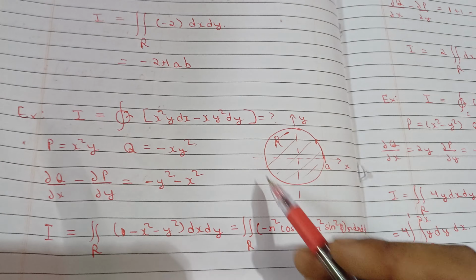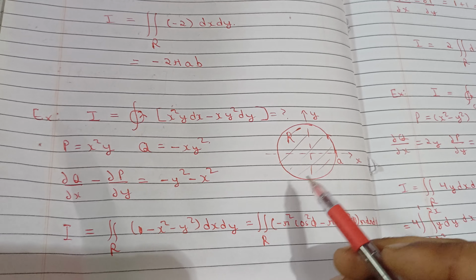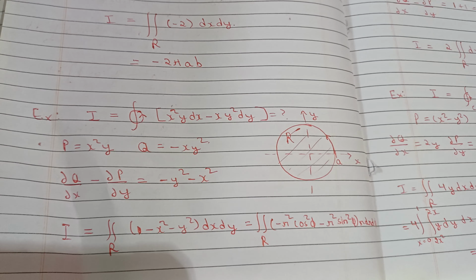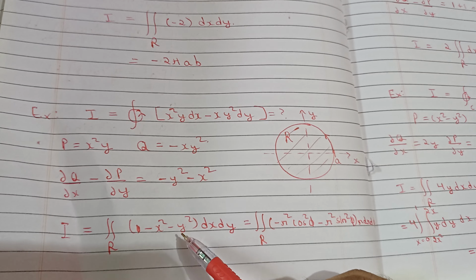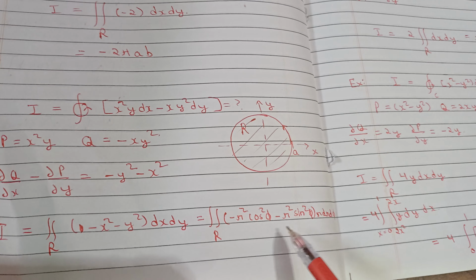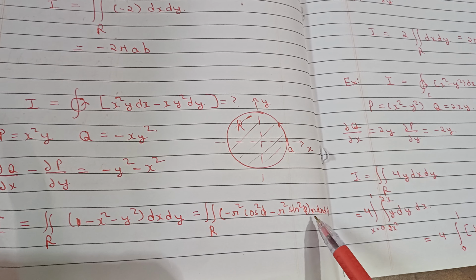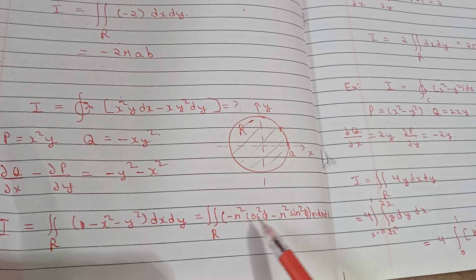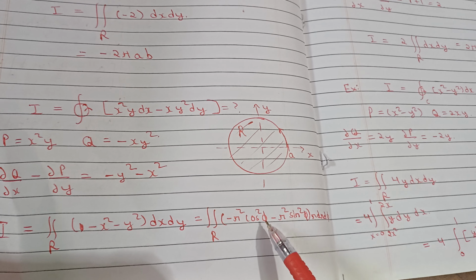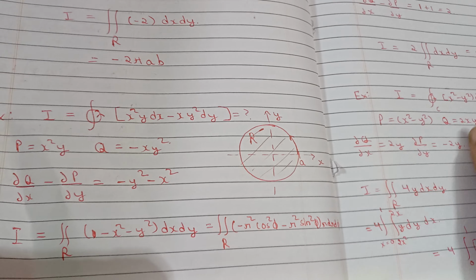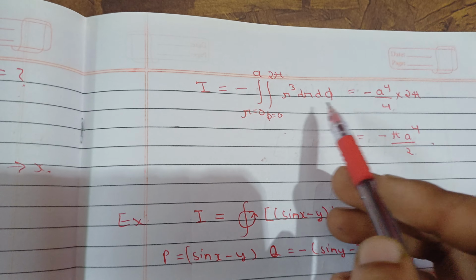Now again this is a circle, then use the cylindrical polar coordinates. So dx dy will give you r dr d phi. In place of x it will be r cos phi, y will be r sin phi. Now take the minus r square and this r also. Take the minus r cube common. So it will give you cos square phi plus sin square phi, that will be 1. So minus will be outside, minus r cube dr d phi.